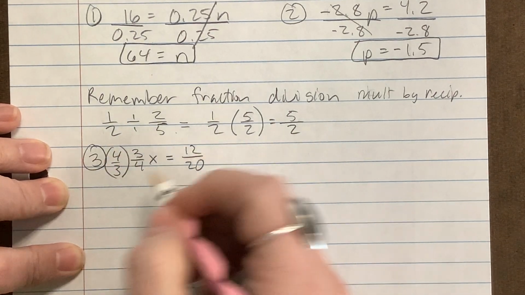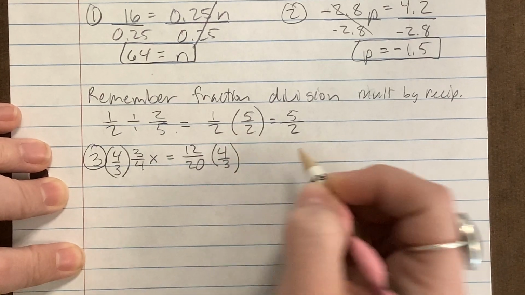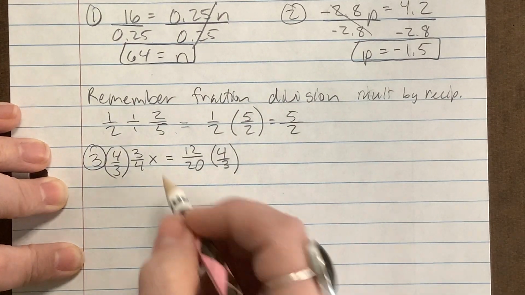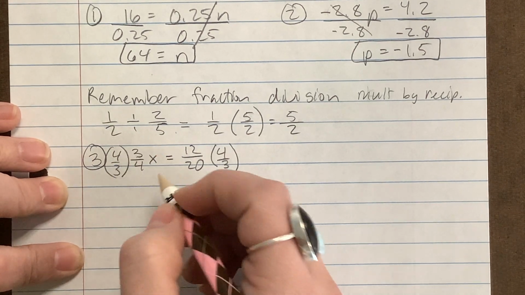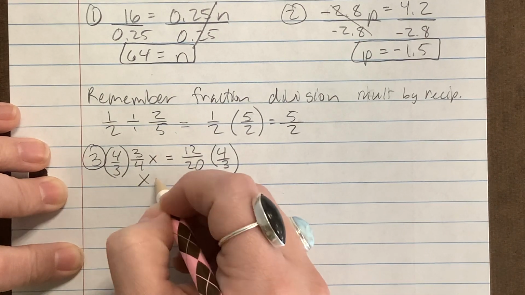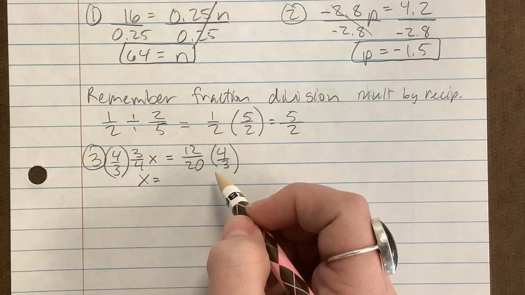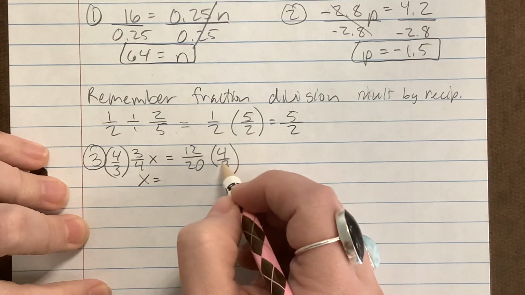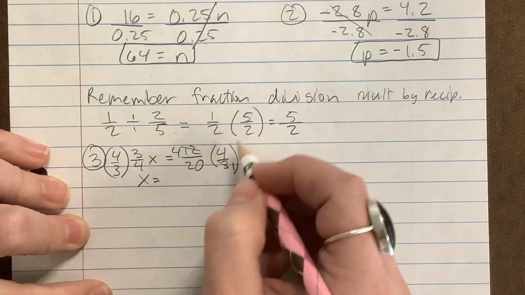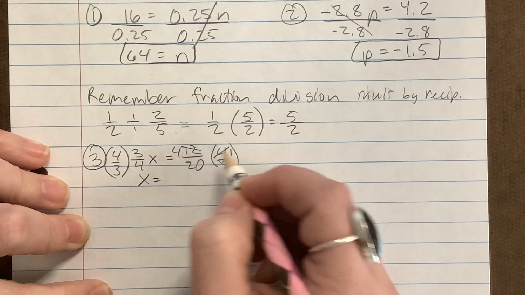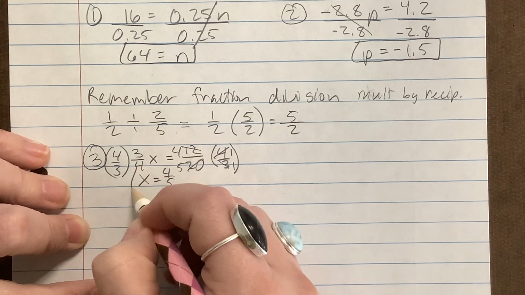Okay, so whatever we do to one side, we have to do to the other side. 4/3. Okay, so this we end up with 12/12, which is 1. So we have our x. And then over here, I'm going to do a little pre-reducing because I see that I can do that. 3 goes into 12 4 times, and 4 goes into 20 5 times, and we are left with 4/5.